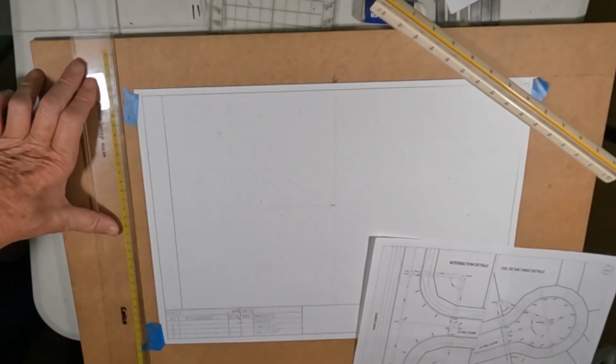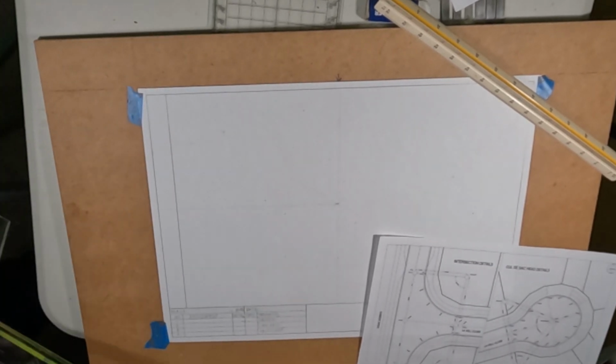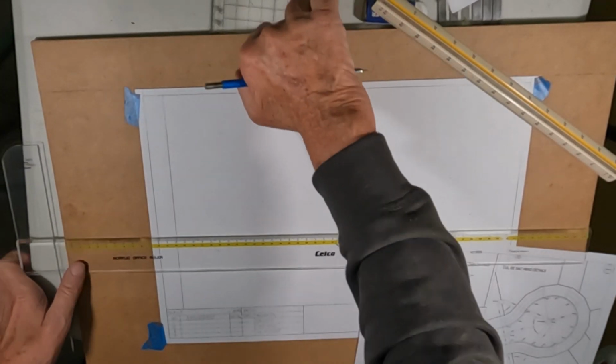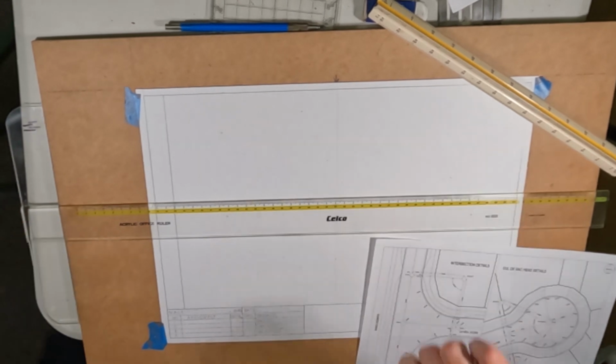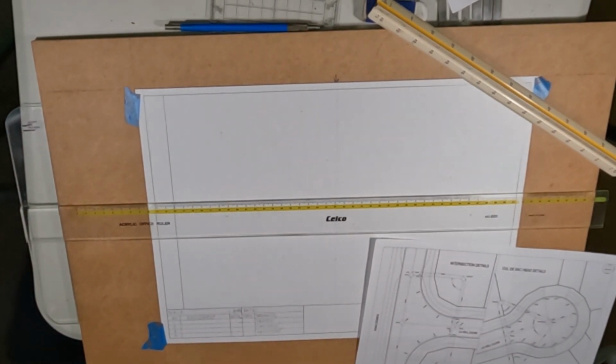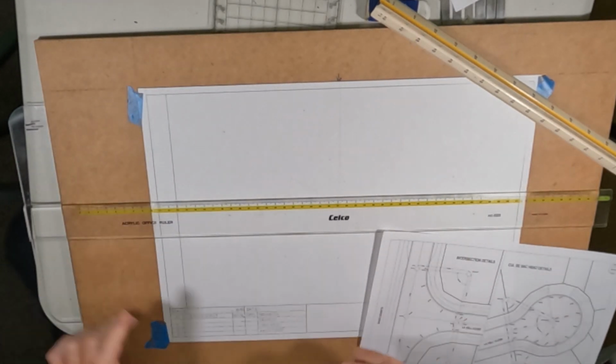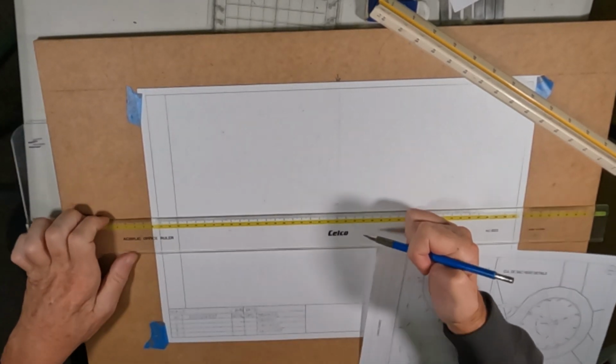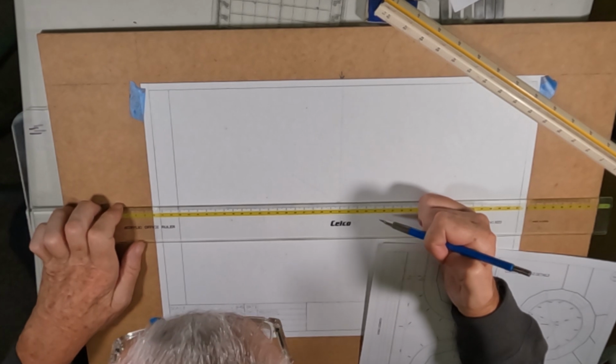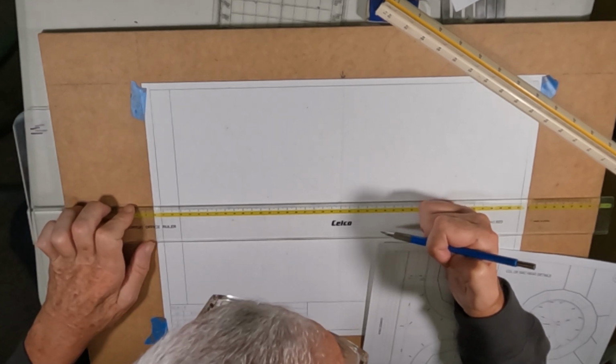Now, one of the things that I'm trying to show here is that everything is based off the center line. The center line is the basis of everything. So I'm going to put the center line through here. There it is there, of course.